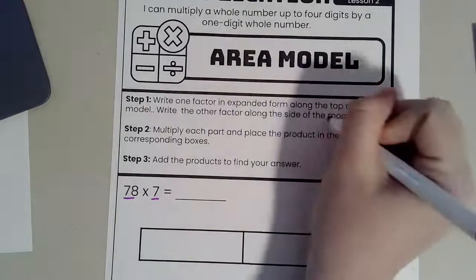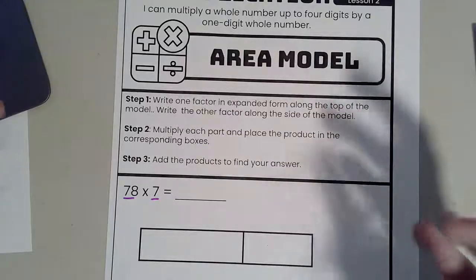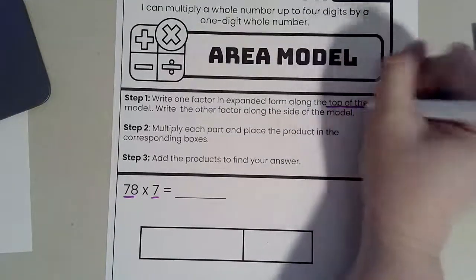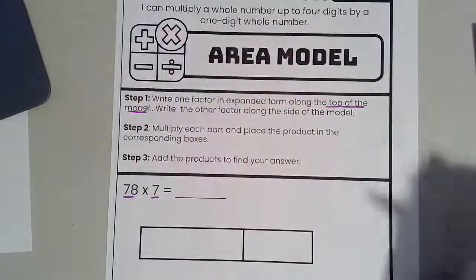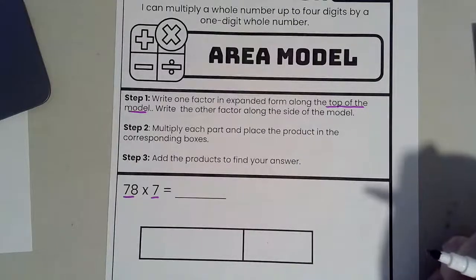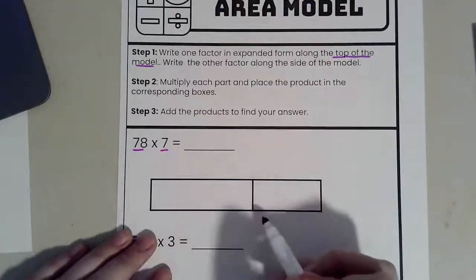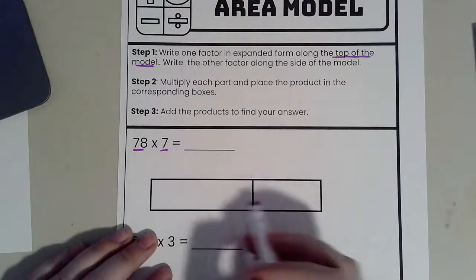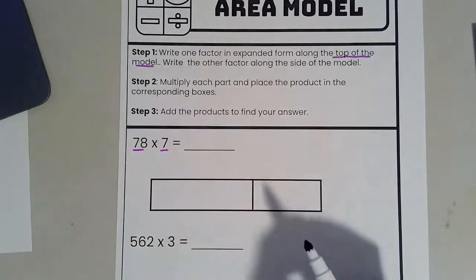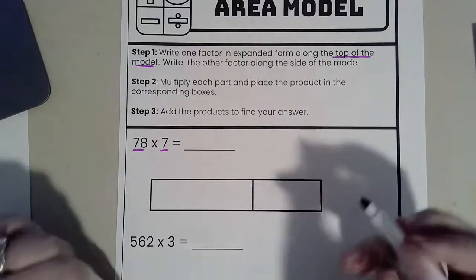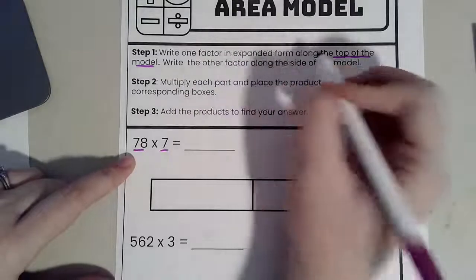Write one factor in expanded form. Remember, we're going to stretch it out along the top of the model. And then write the other factor along the side of the model. Okay, so I want you to think about back in 3rd grade when you would see an area model and there were all those boxes in there. We're basically doing the same thing, but we've taken the boxes out. Okay, so for this one, our first step, write one factor in expanded form.